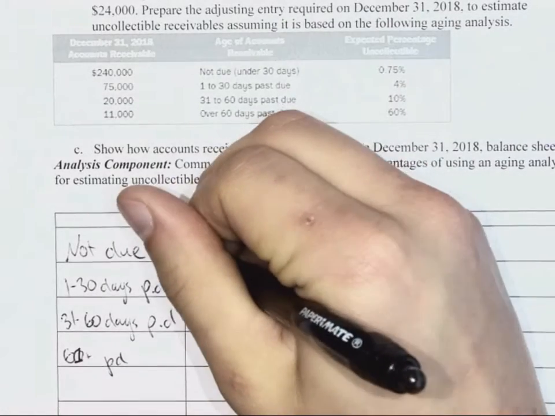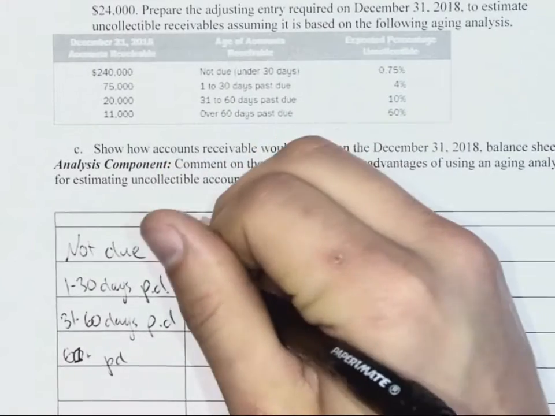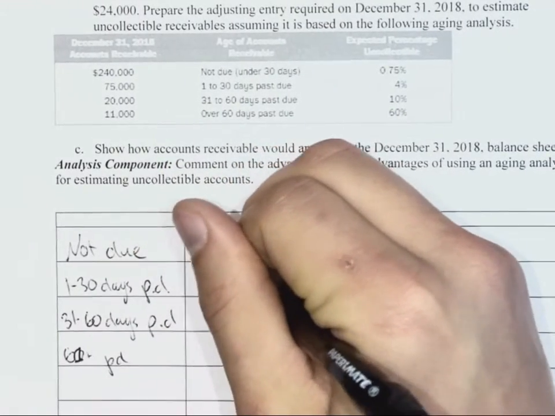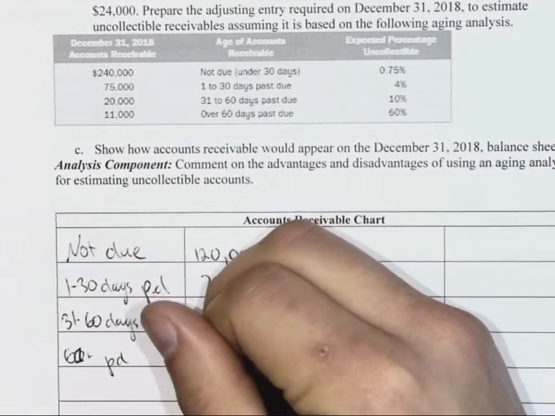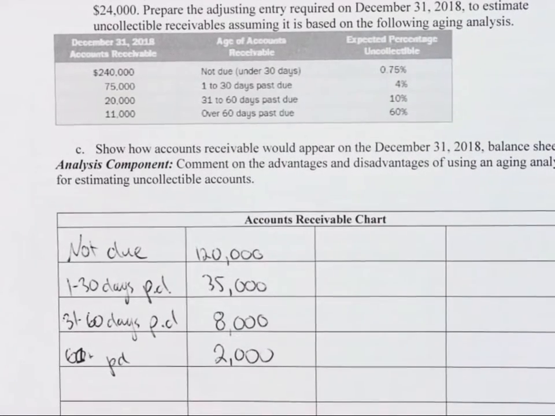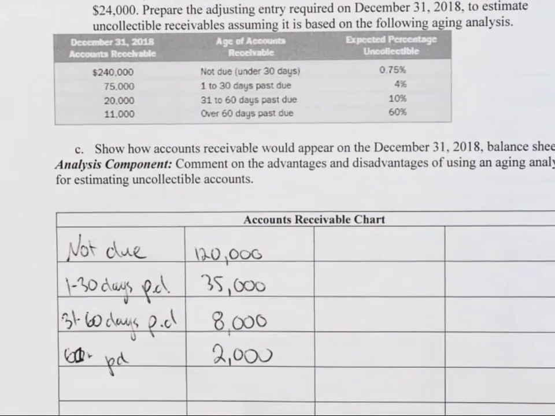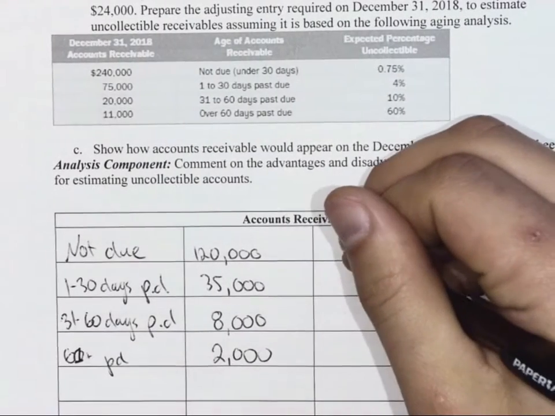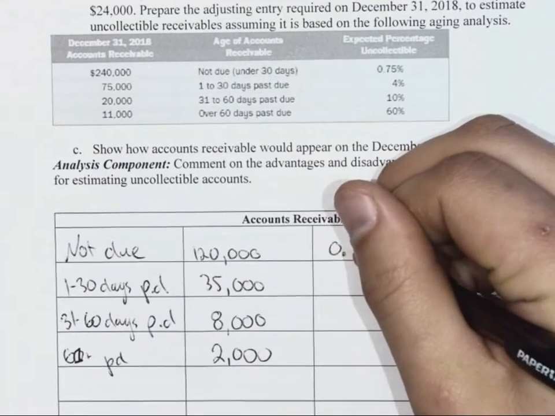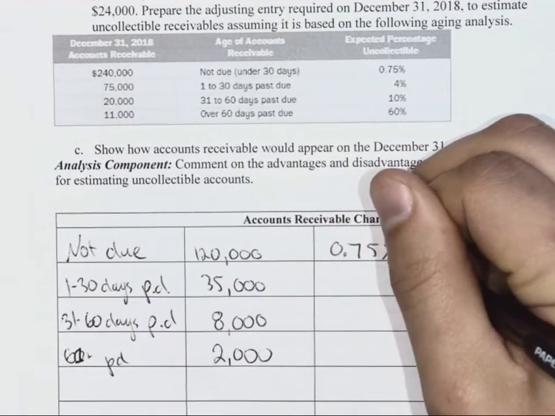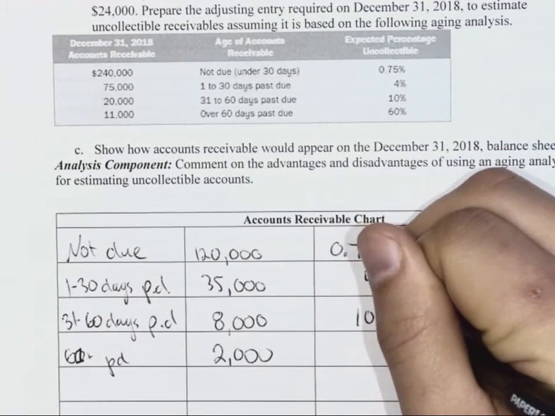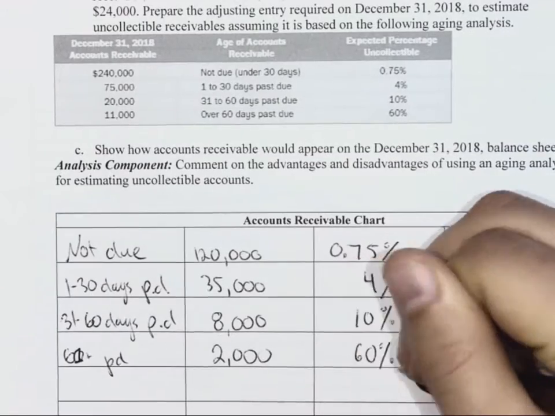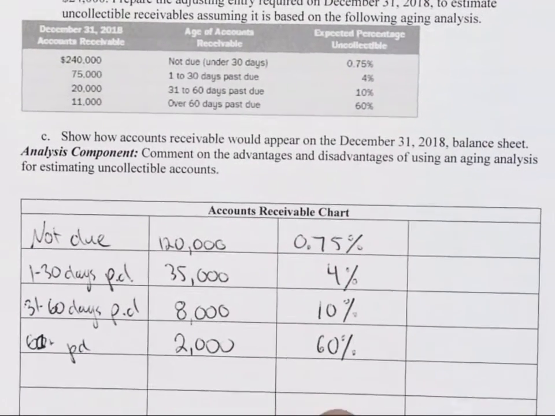We have a balance of 120,000, 35,000, 8,000, and 2,000, right? This is all just copying out the chart. That's all we're doing here. And we are putting our percentage of uncollectible, 0.75%. So all we've done is just copy out the chart.